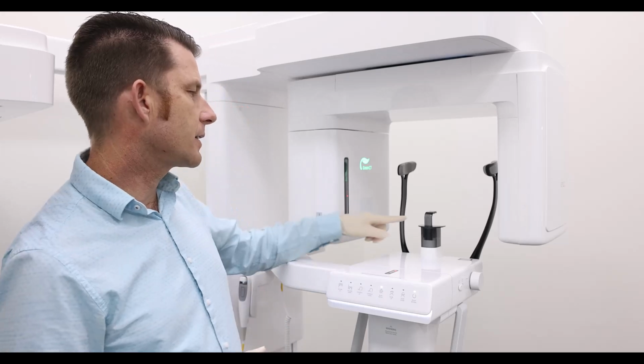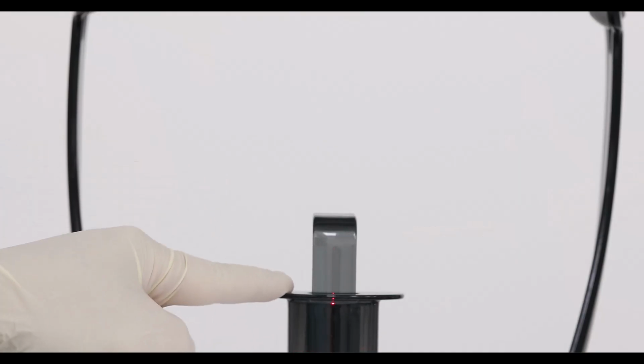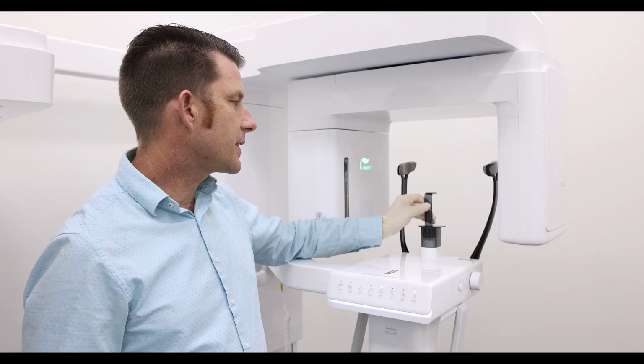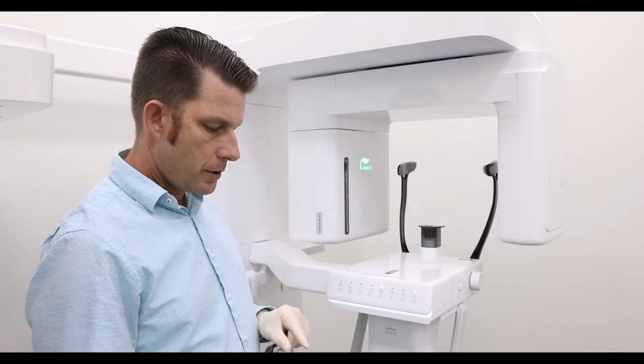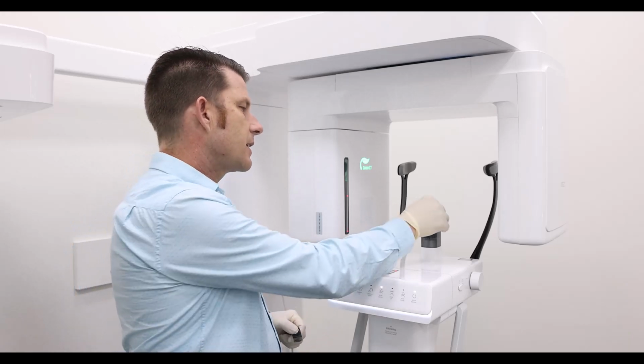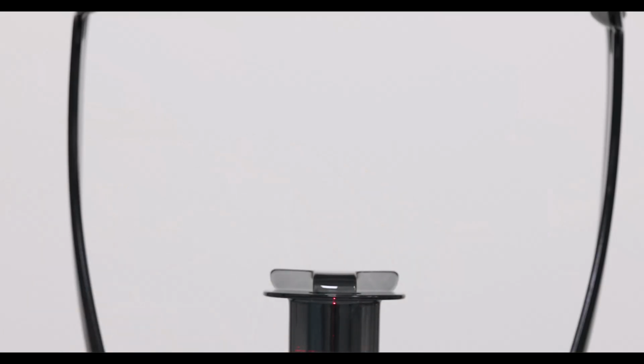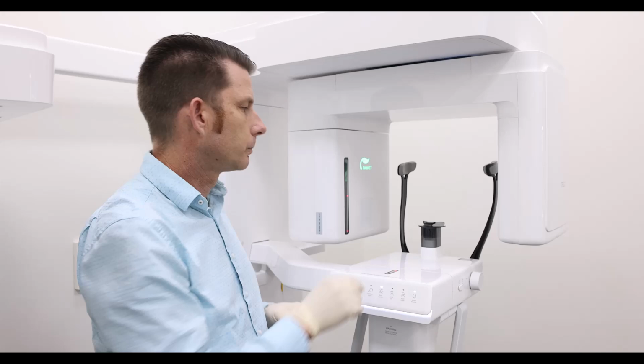The Vatech Green X comes with a single chin rest. Options for CBCT capture are utilizing your bite stick. You can also utilize the edentulous chin cup if you want your patient in a centric occlusion.